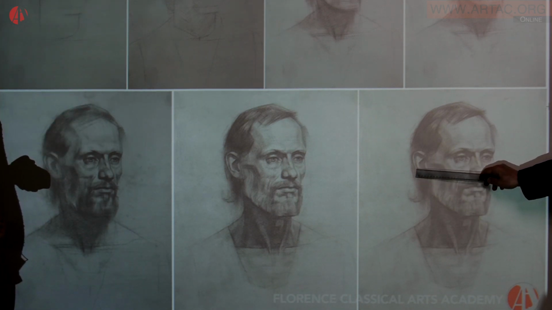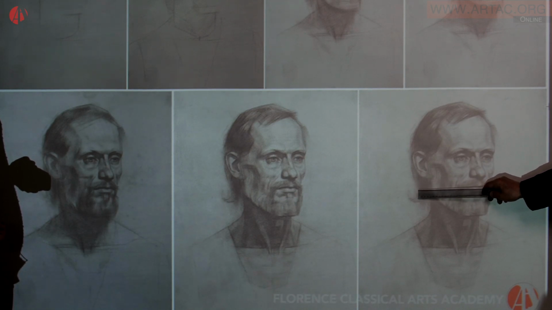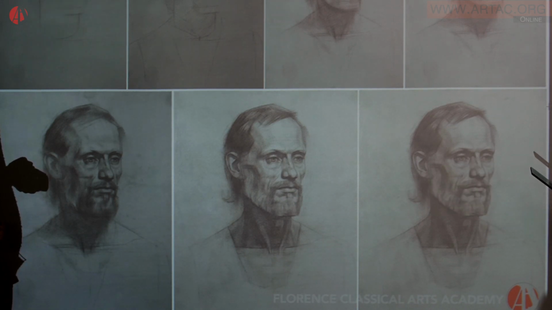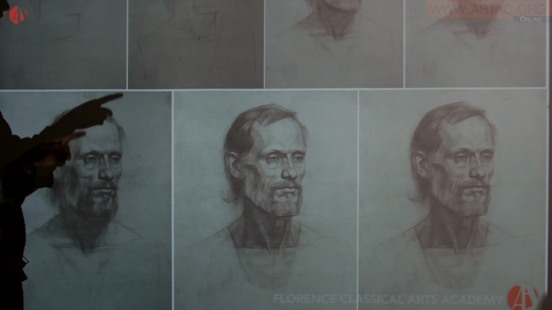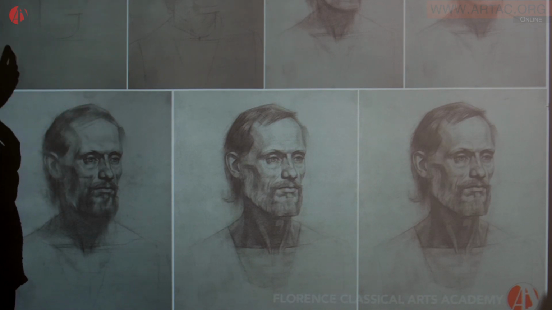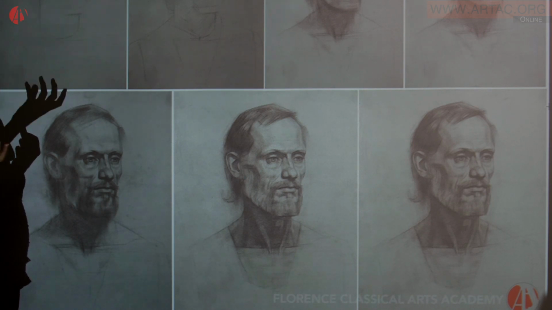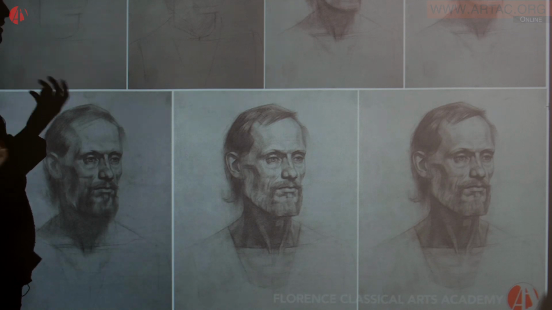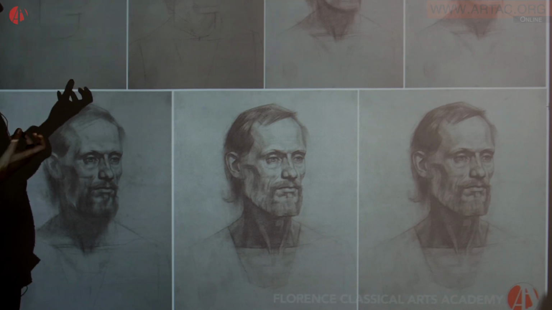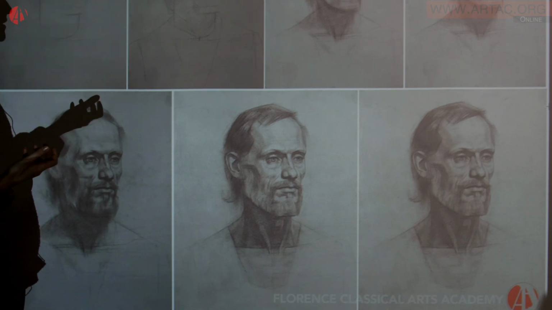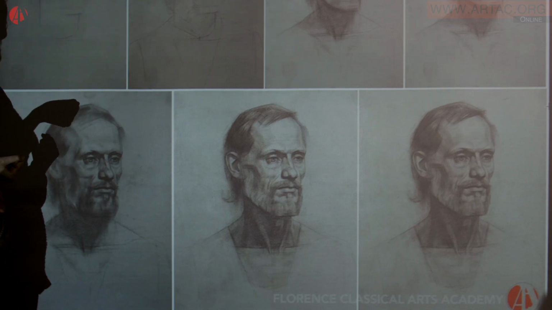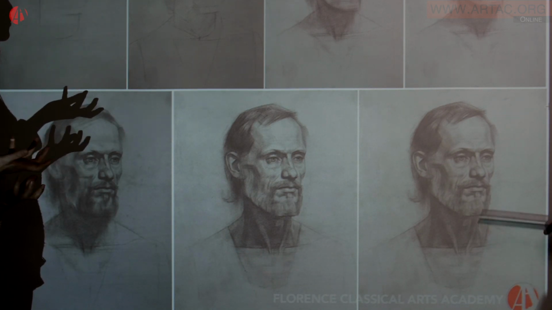Нельзя завиток волос за ухом слишком акцентировать, иначе он выйдет вперед. For example, here, a curl behind the ear, like just a hair in the back of the head, we cannot give it much contrast or much detail, because if we do, then right away it will jump up front and will take a lot more attention than it's supposed to.